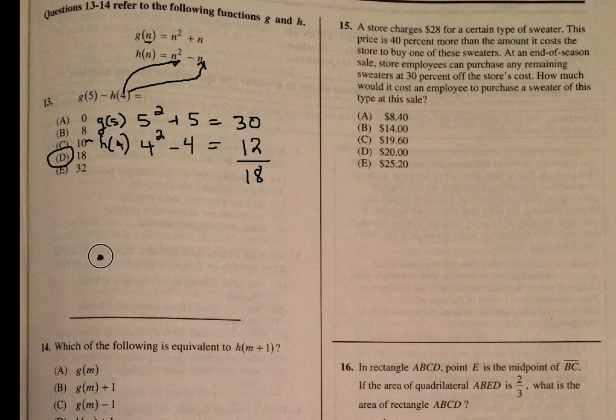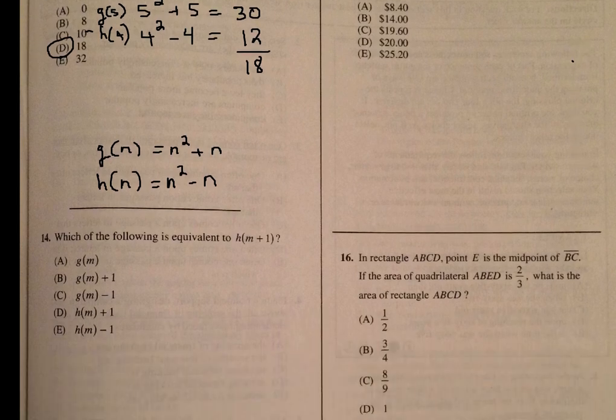I'm going to recopy these functions down here because I need to scroll down and we're not going to be able to see them. h of n equals n squared minus n. All right, this one's a little bit more challenging. So let's see if I can scroll up somehow or other. There we go. Which of the following is equal to h of m plus 1?